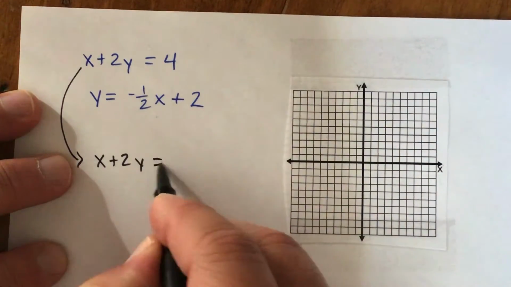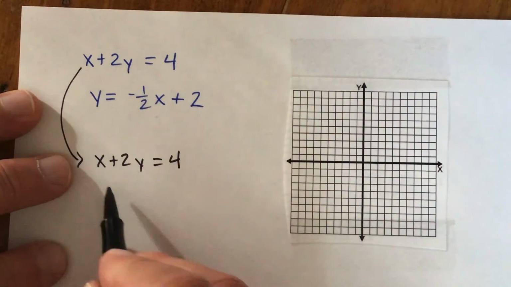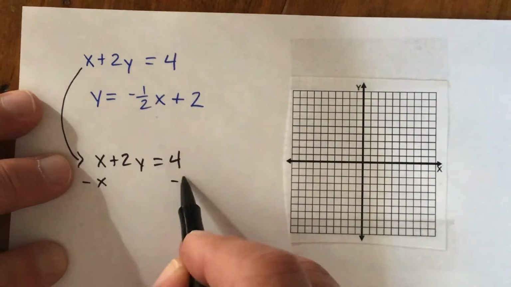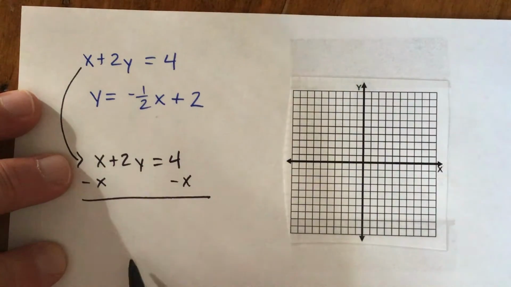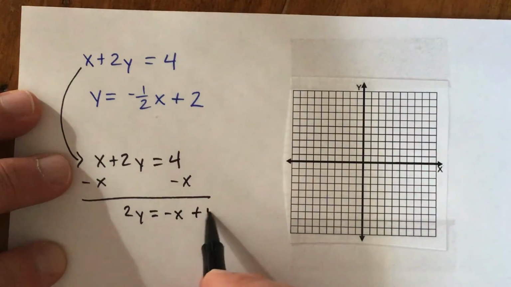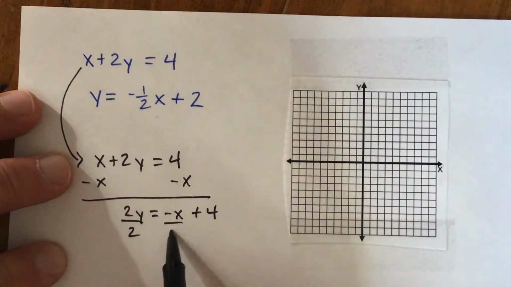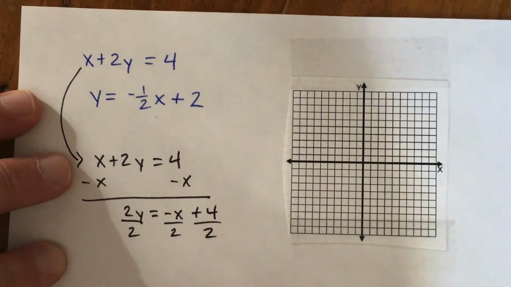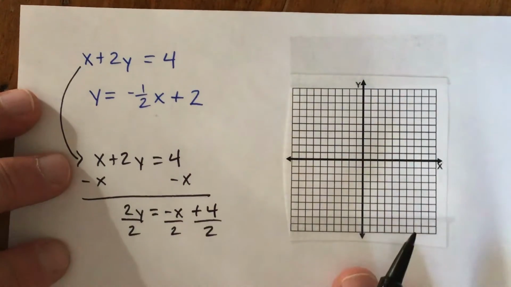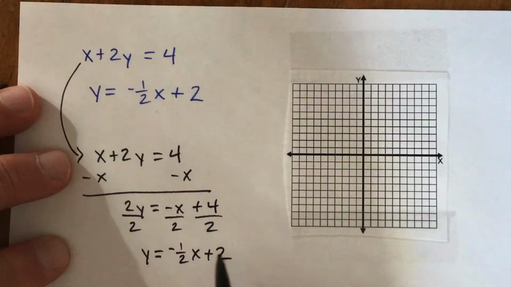x plus 2y is equal to 4. So for us to get this into y equals mx plus b, I have to move the x term over. So I get 2y is equal to negative x plus 4. And then I have to divide everybody by the coefficient on y, or the number that's attached to y. So that means I get y is equal to negative 1/2 x plus 2.